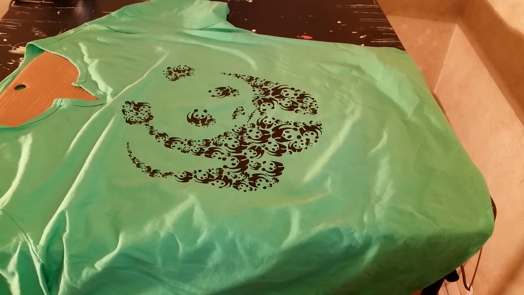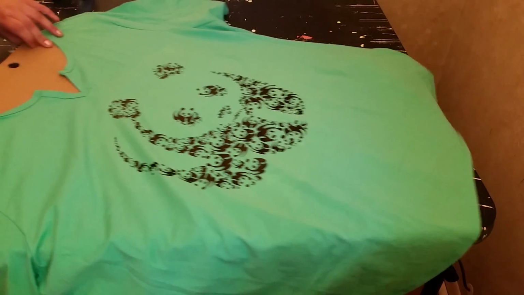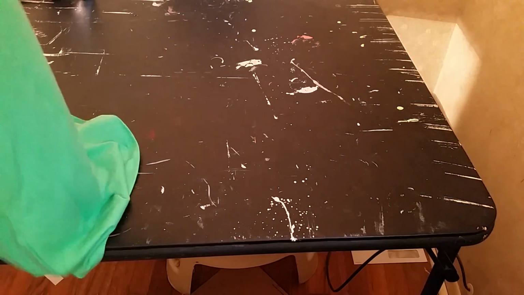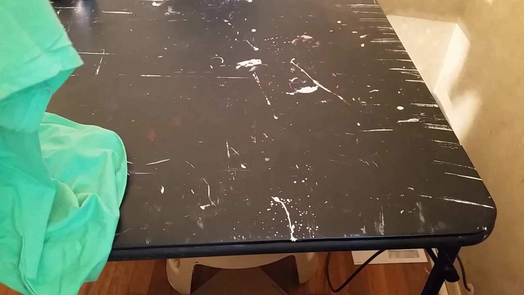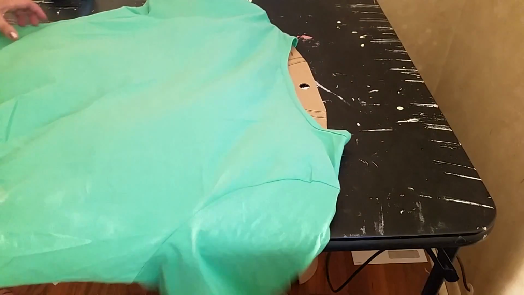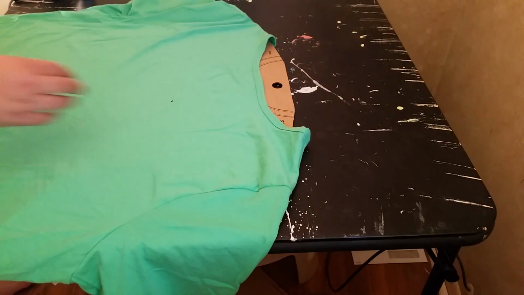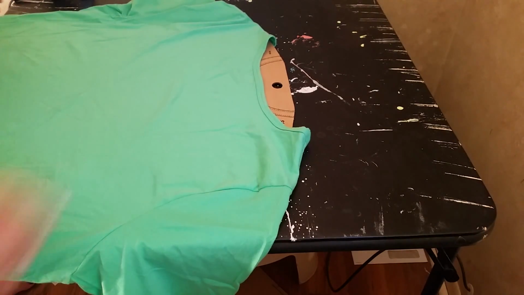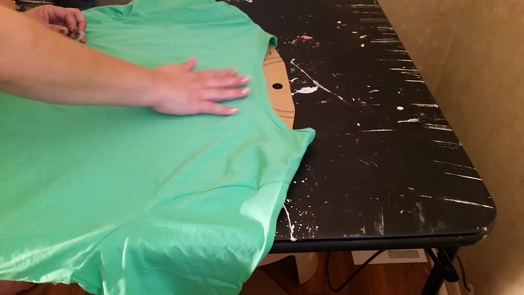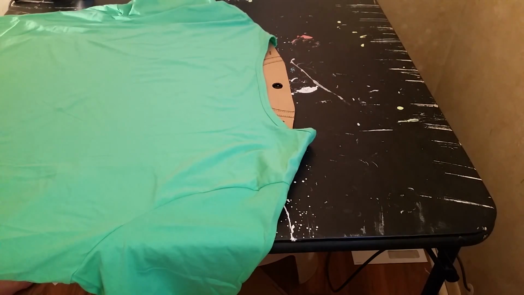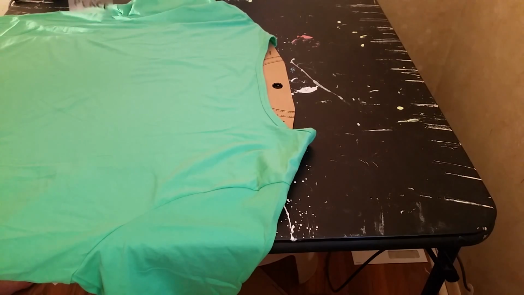So I mentioned that I like to put on my little signature clip art. This is not something I created. Like I said, I don't sell any of my products, so it's just for personal use. There's no copyright issues. So I just like to put it right where the tag would be, and you can see that there's a little Walmart tag in there. So I just picked this little clip art, love and peace, with the heart as a peace sign.